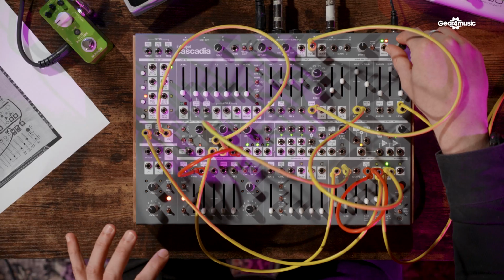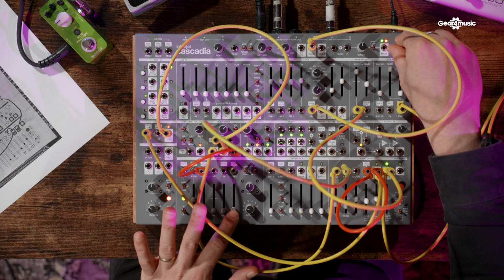Oh yeah. There was one more setting actually which I didn't mess with, which was FM index.